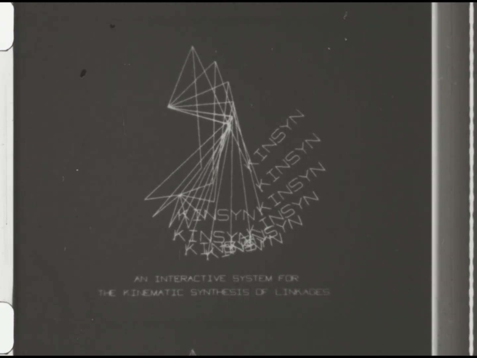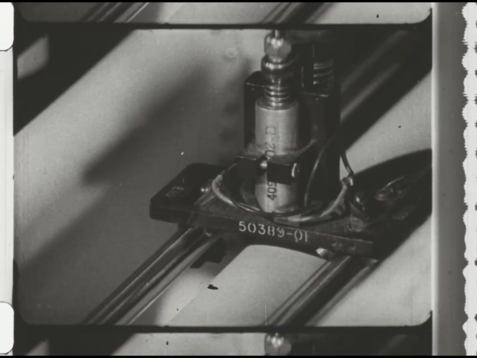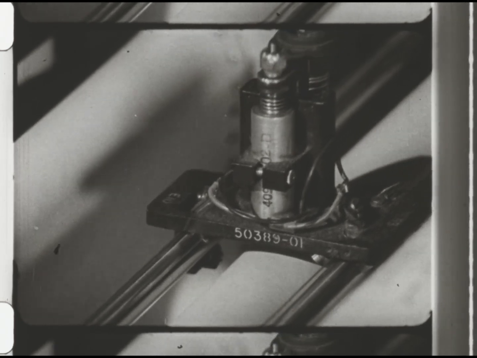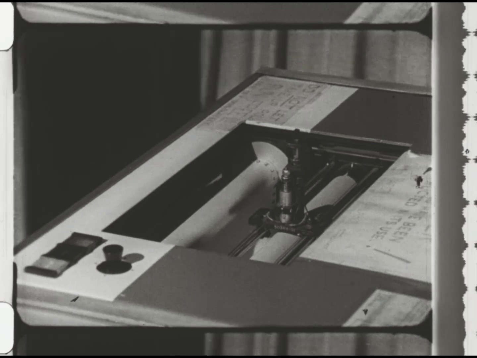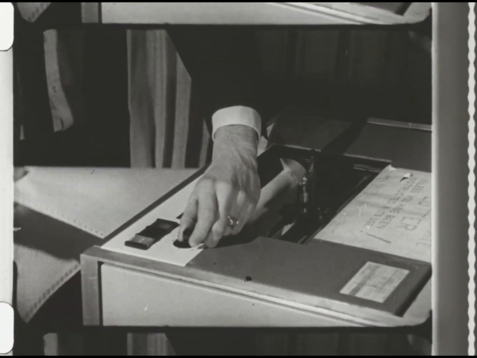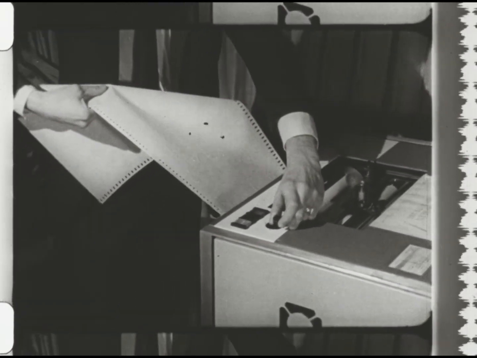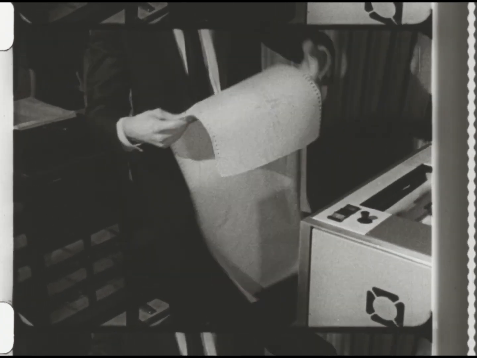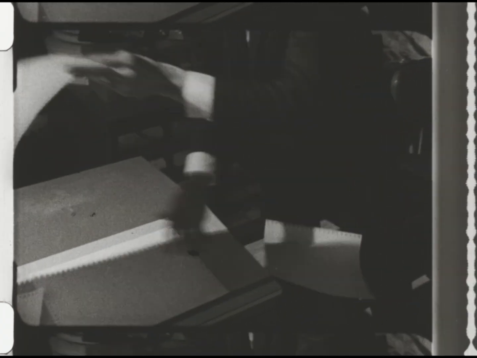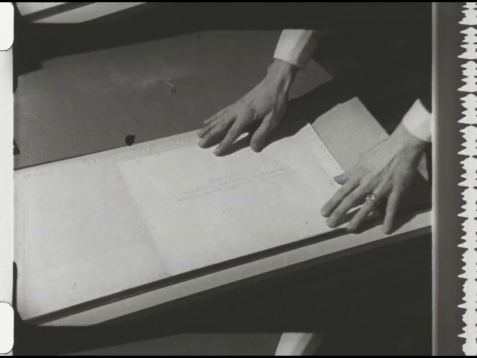The computer, in this case, is a relatively inexpensive machine as computers go. It is of a kind commonly found in medium-sized engineering firms. What is uncommon is the way in which this computer is being used. Computer facilities for Kinsyn were provided by the Mechanical Engineering Center for Computation and Analysis of the Massachusetts Institute of Technology.